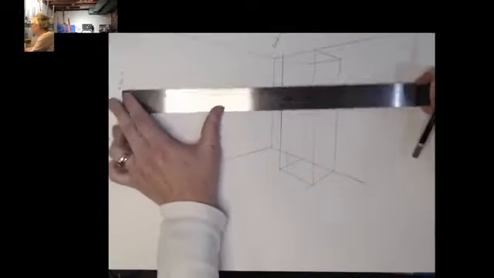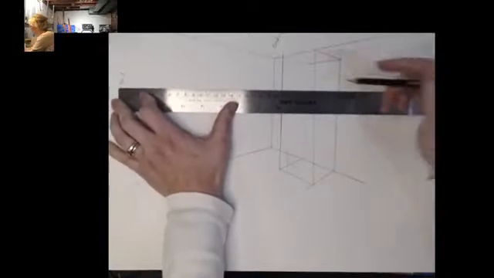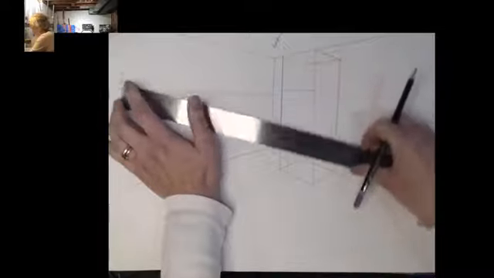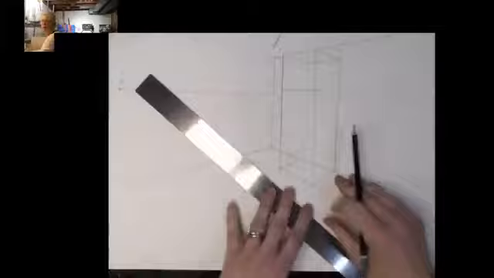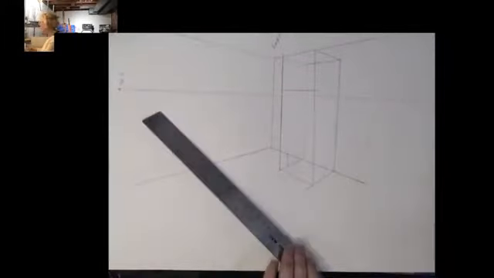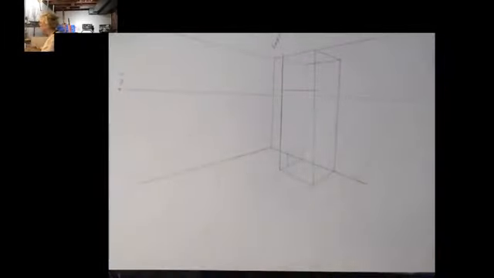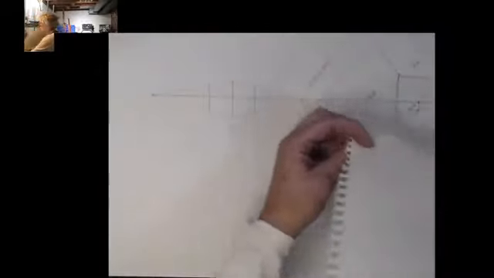But this is basically how I would put a refrigerator inside a kitchen, because now I'm using all the vanishing points to create that box, and I'm inside this box, but they're using all the same vanishing points. So I'm going to get started with the actual kitchen drawing, if I don't have any questions yet.